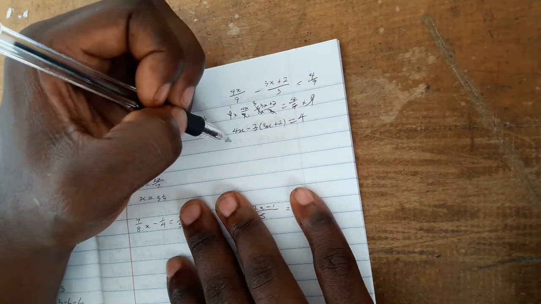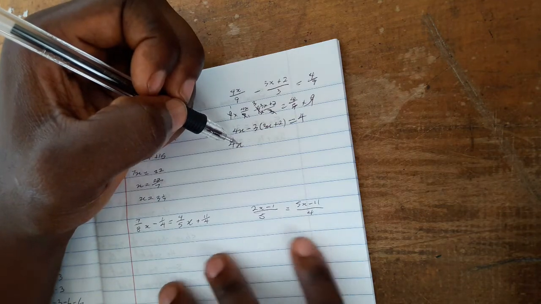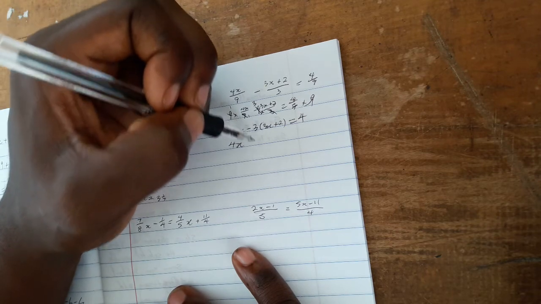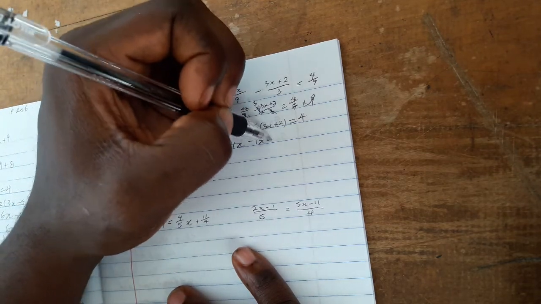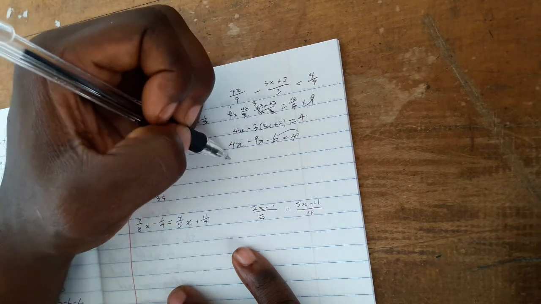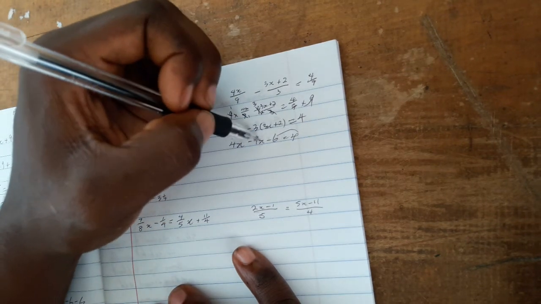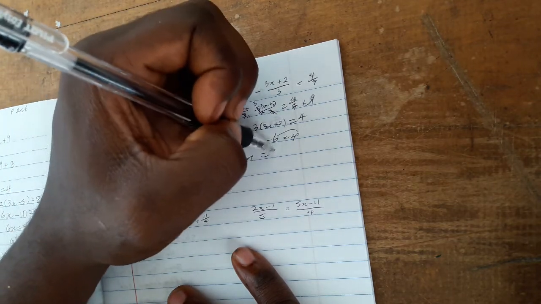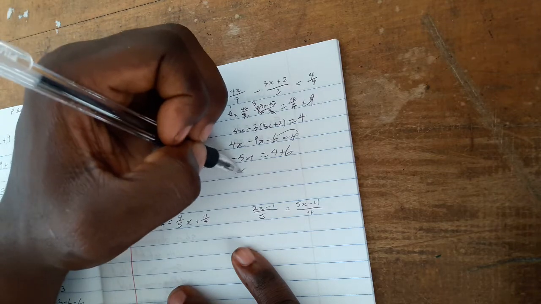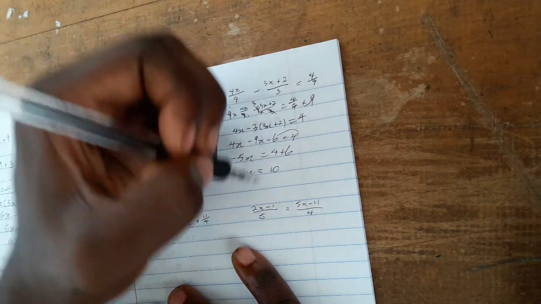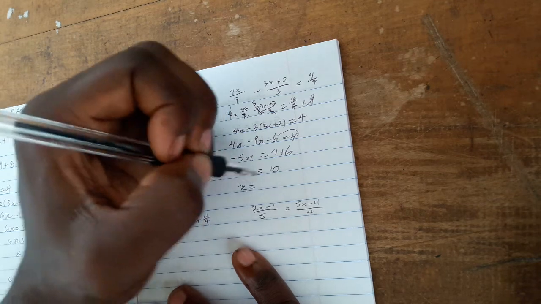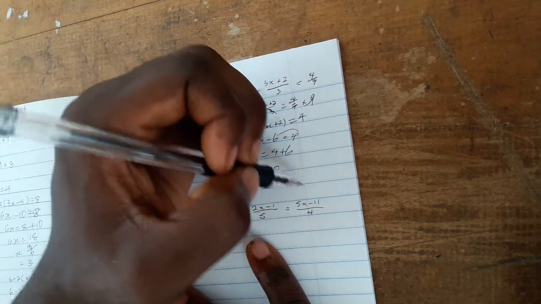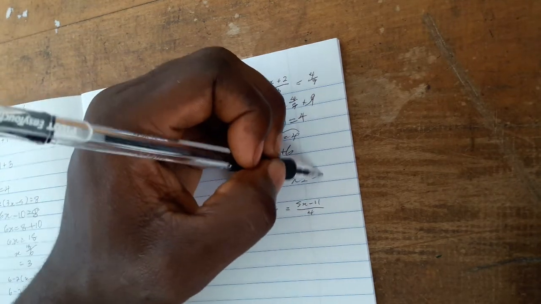So we have expand there, 4x. You guys will do the other two, except for this one. I'll show you what to do there. This is minus 9x. This is minus 6 equal to 4. Take that over. We have these two will give us minus 5x is equal to 4 plus 6, which is 10. So minus 5x is equal to 10. The x is equal to 10 divided by minus 5. I showed you how you get that minus 5 goes over. So x is equal to minus 2.